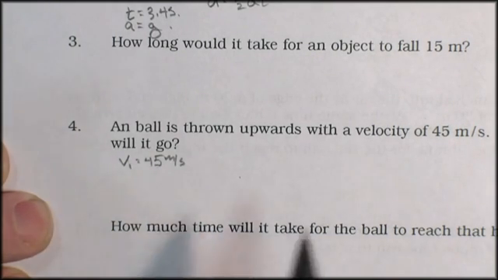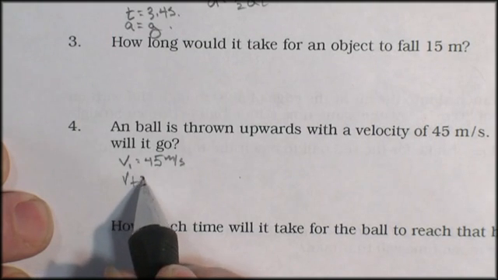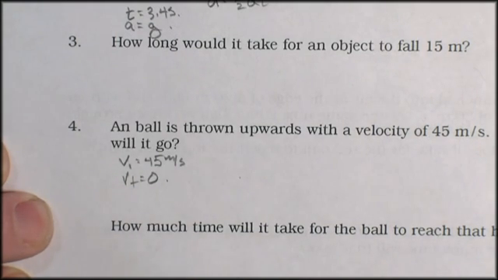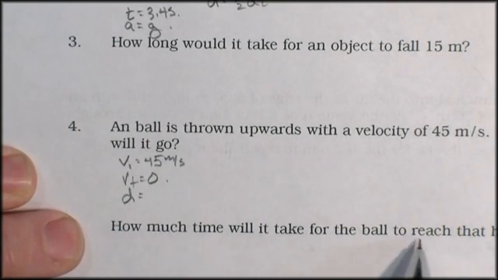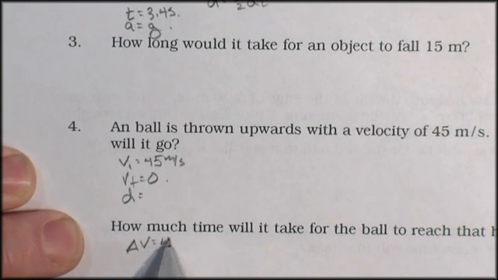Well, it'll keep going up until it has a velocity final equal to 0. And you're looking for the distance. Well, a couple of different ways of doing this particular problem. I'm actually going to go to part 2. I'm going to find out how much time it'll take to reach that height. Well, I know that its change in velocity is going to be 45 meters per second. And it's going to change velocity because of the acceleration due to gravity.